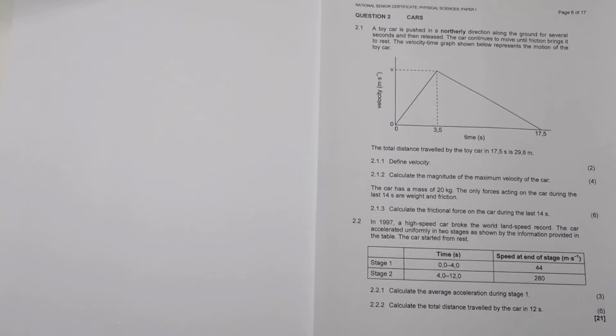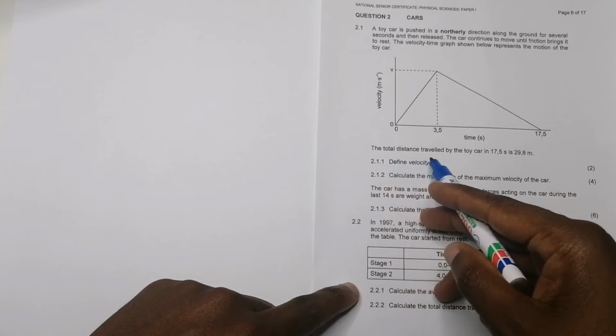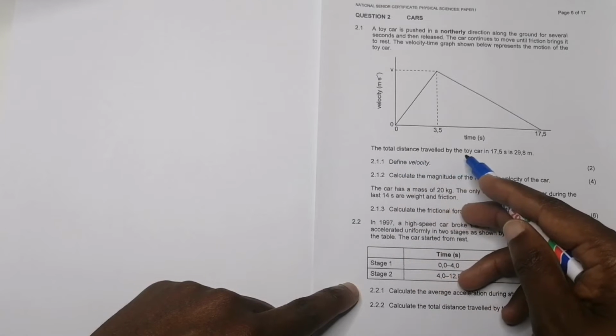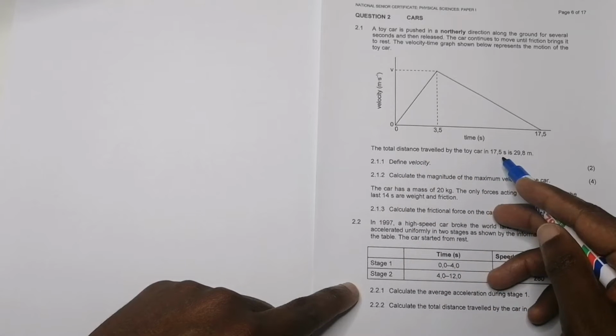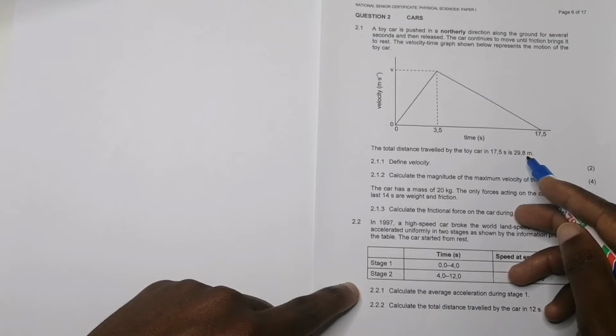So what I'm going to do is let's go into the graph and try to find out what is that velocity. By the way, I just forgot a portion there. They told us that the total distance traveled by the toy car in 17.5 seconds is 29.8 meters.